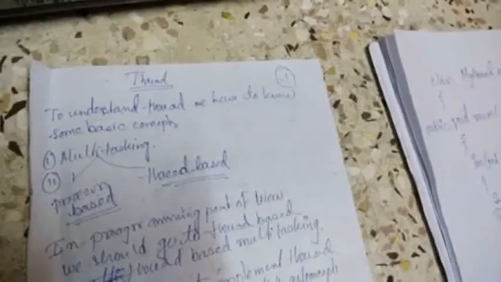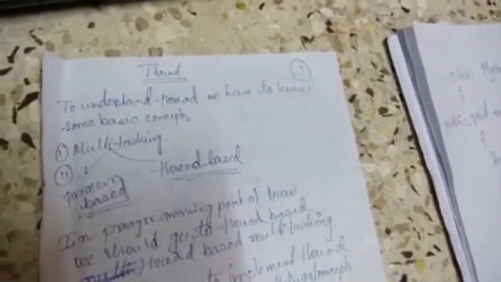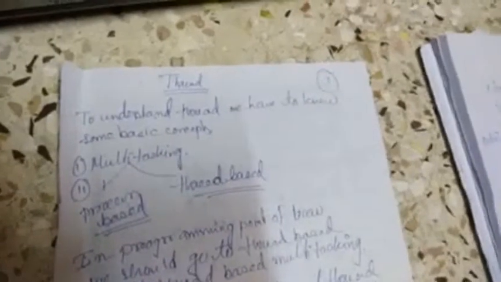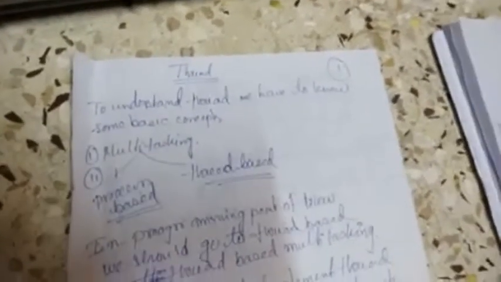Okay, now today we are trying to discuss thread. So to discuss thread, first of all, we have to understand some basic concepts like what is multitasking. Multitasking is nothing but doing more than one task simultaneously.